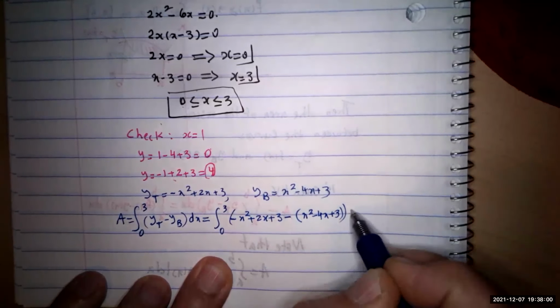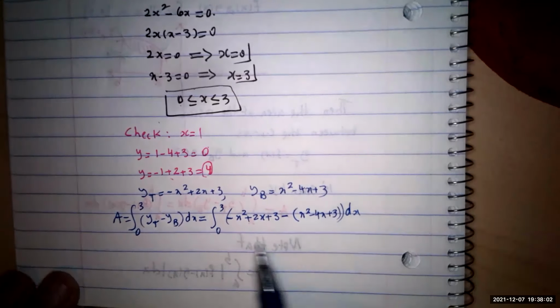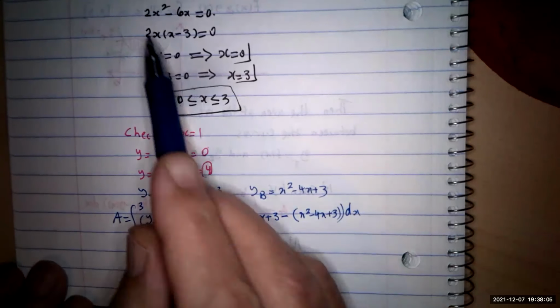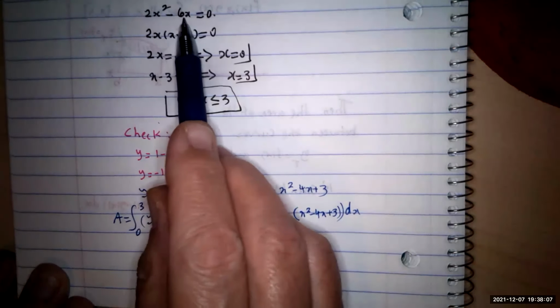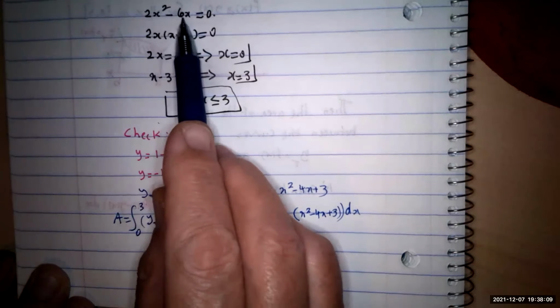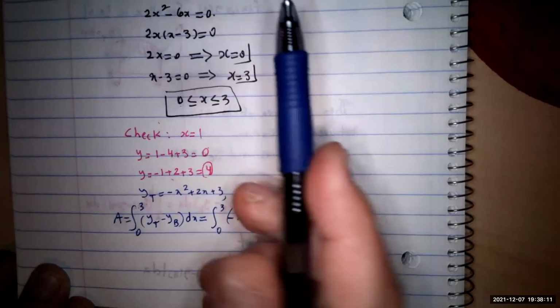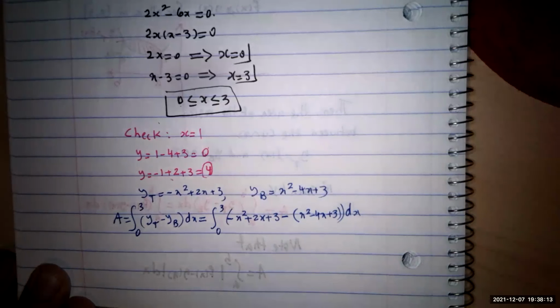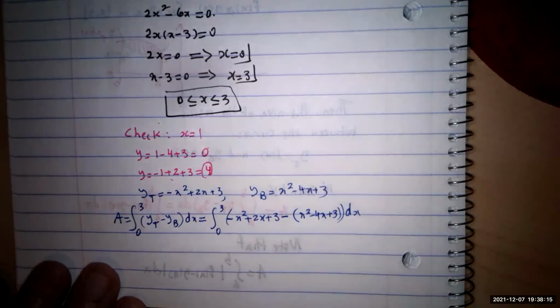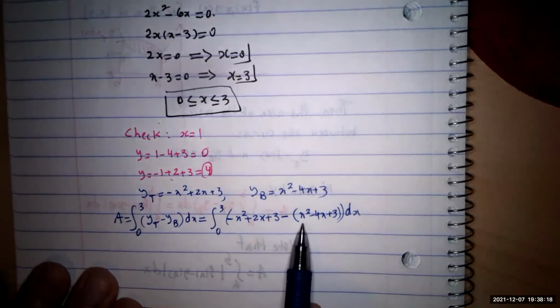Everything dx. If you simplify this, you must arrive at the one that you got over here: it may be 2x squared minus 6x, or maybe 6x minus 2x squared, depending on which function is on the top. So we have to check it.